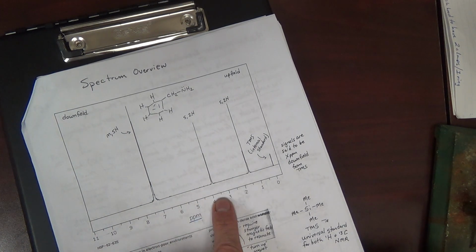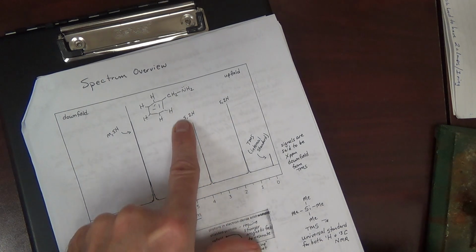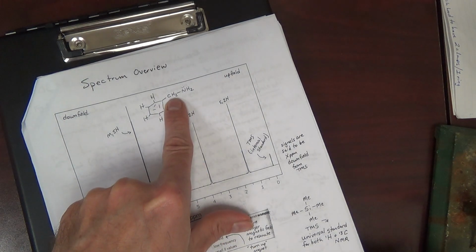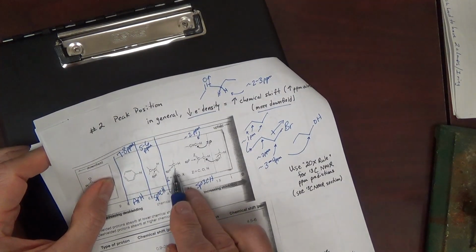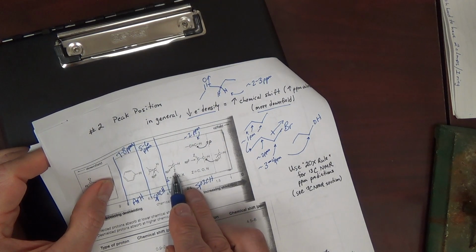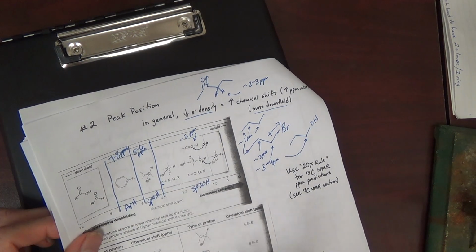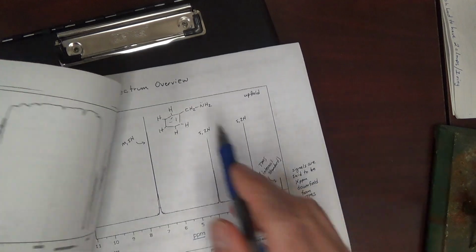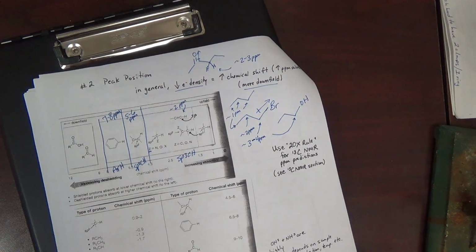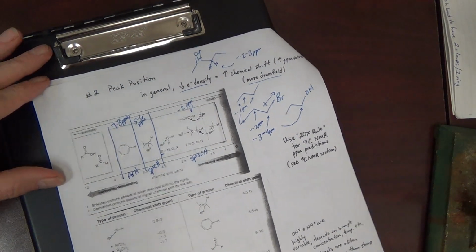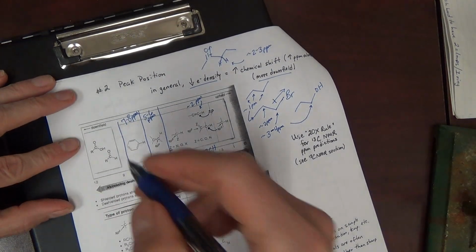We got a signal in this 3 to 4 range. That'd be the CH2 because it's bonded to the nitrogen. That would be an example of such where the Z group is a nitrogen. Then we have the NH2 group. That's going to be a little bit more variable, and we haven't mentioned that yet. Okay, a couple of outliers.